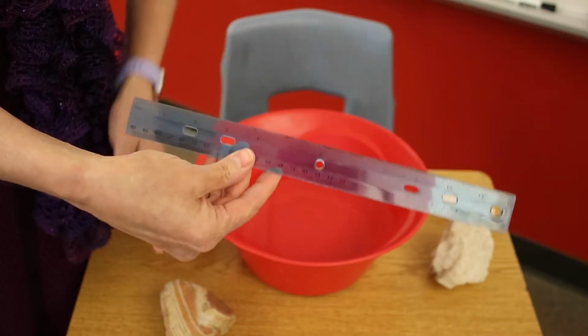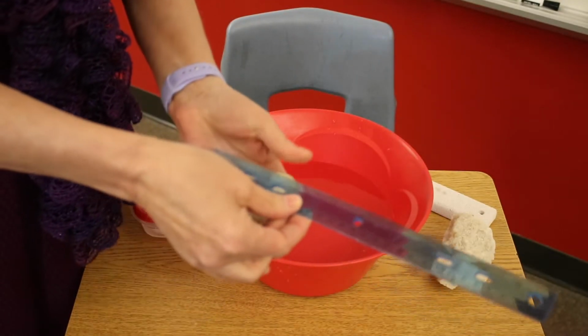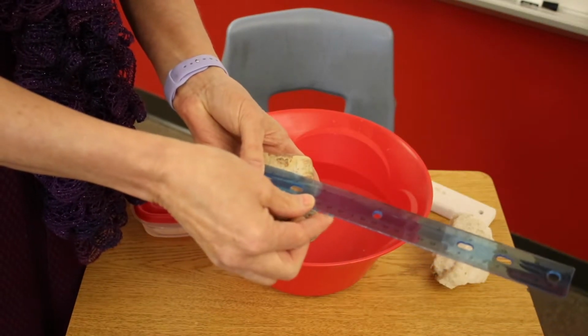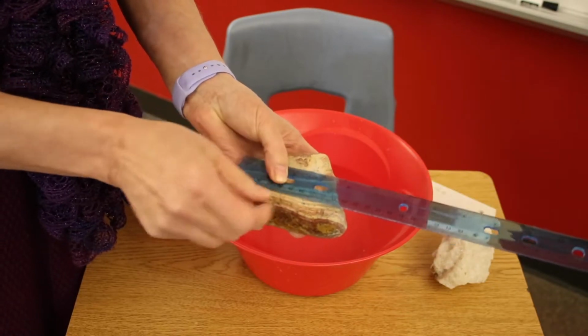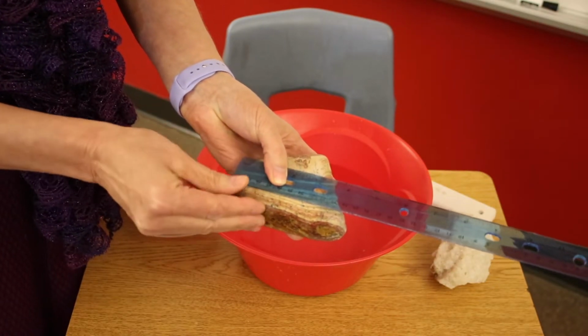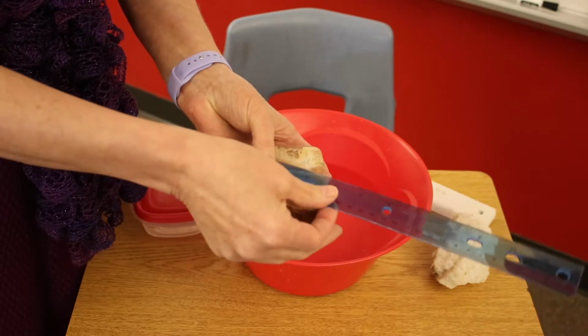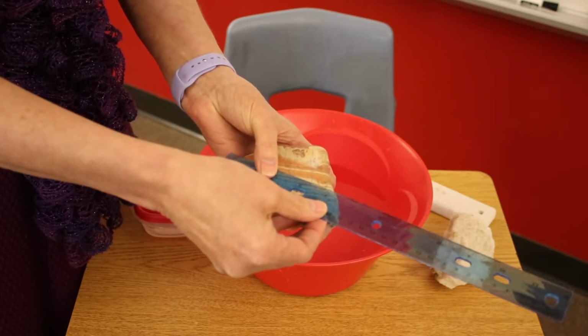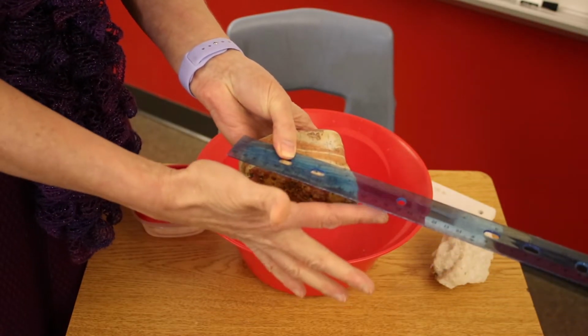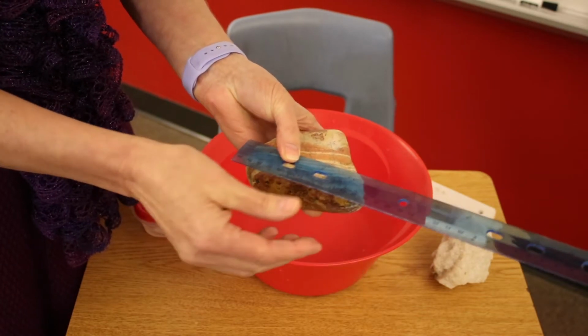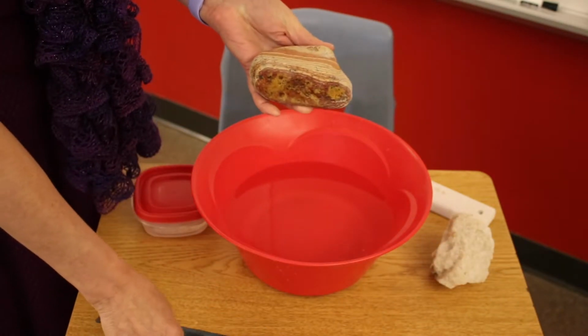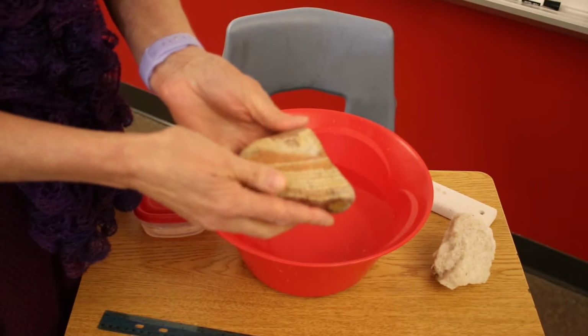You and your family will be doing this together. Okay, so 0, and I'm going to measure across. I'm not going to worry about all the little marks in between. So this rock is about 4 inches long if I go all the way down to the end. Okay, so I want you to measure your rock.